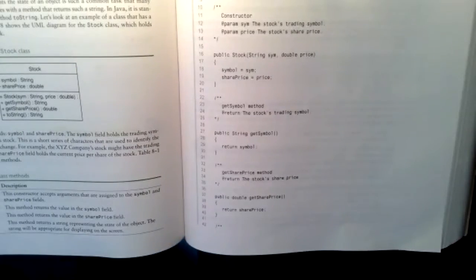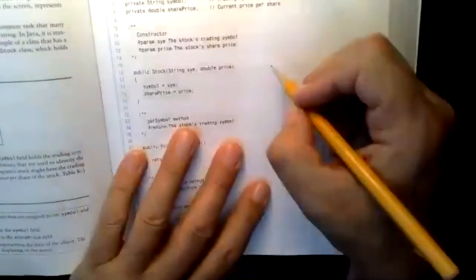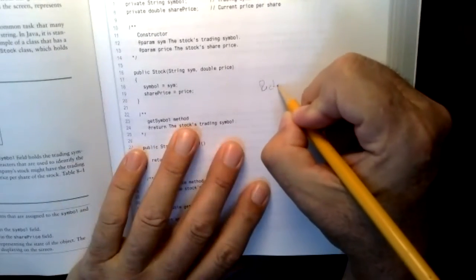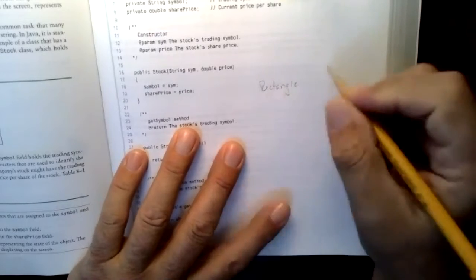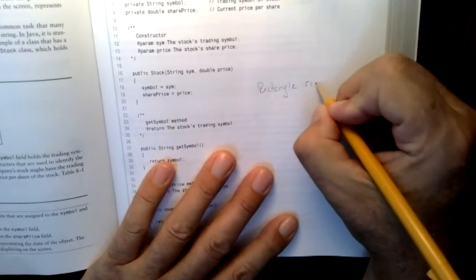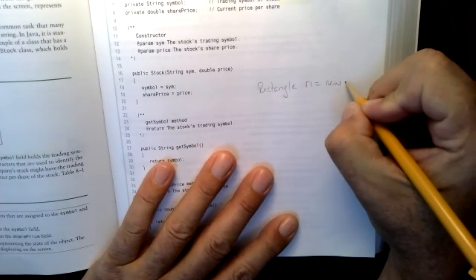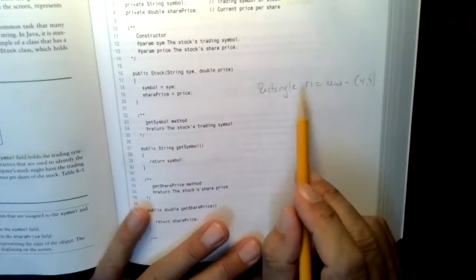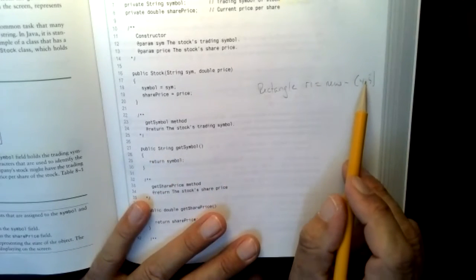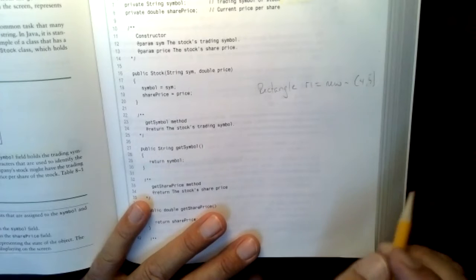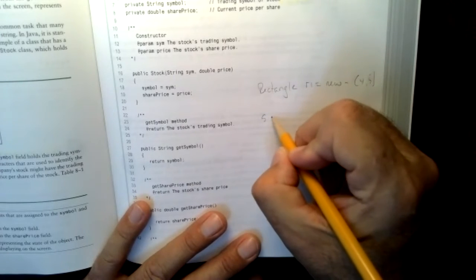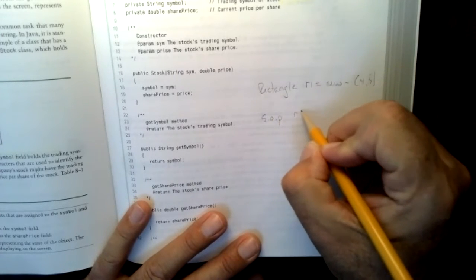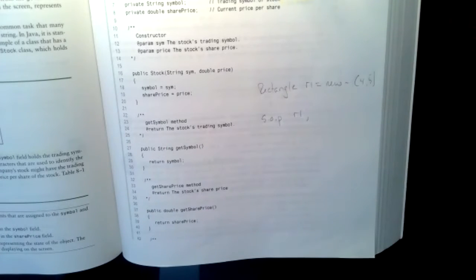Let me make a note of that over here. If I said Rectangle R1 equals new Rectangle(4, 5), I instantiated an object called R1 and gave length the value of 4 and width the value of 5. If I said System.out.println R1, what would I get?